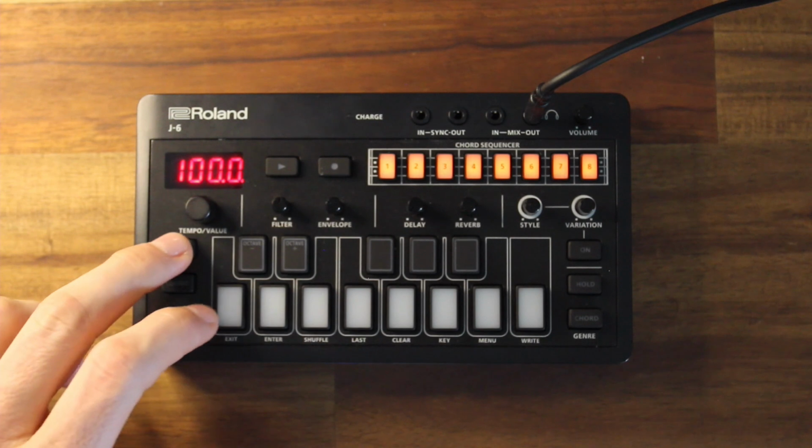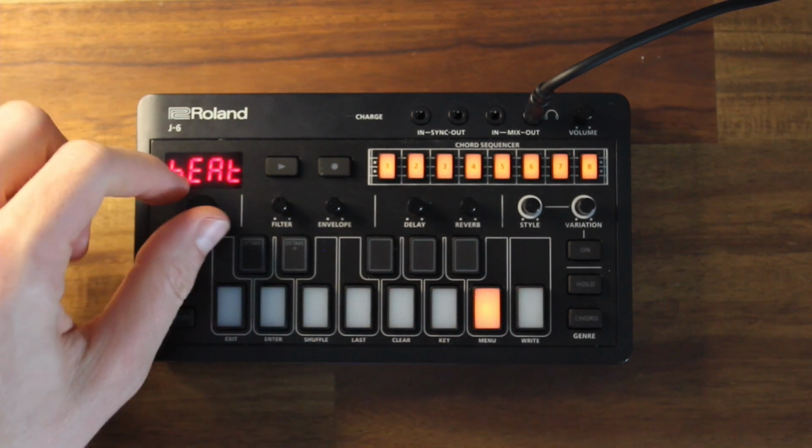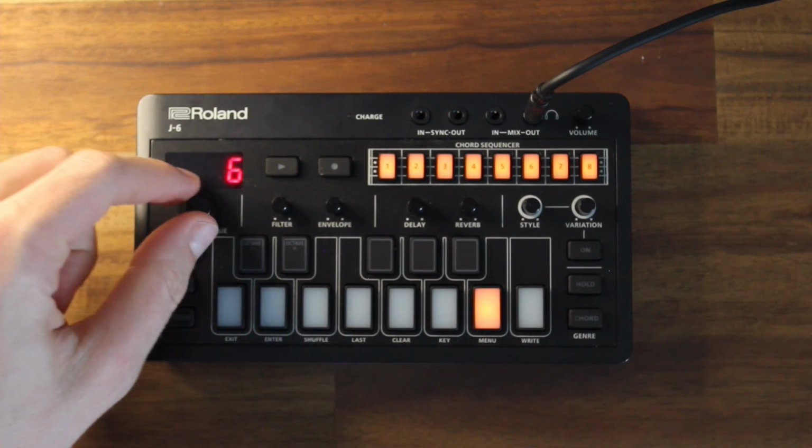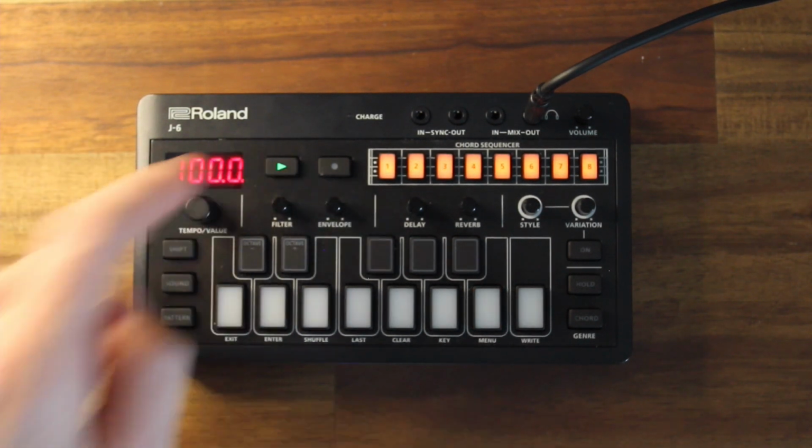Just for fun, let's have a look at some other time signatures. So let's go Shift, Menu. We're in Beat already, so Enter. Let's change to 7. Let's see what happens. Exit, Exit, Play.